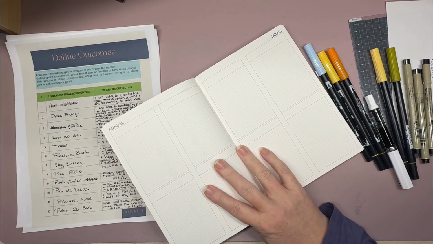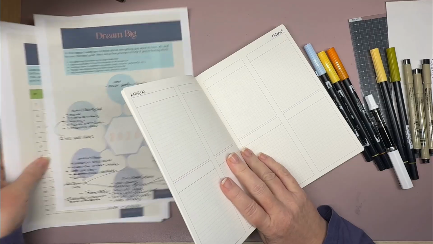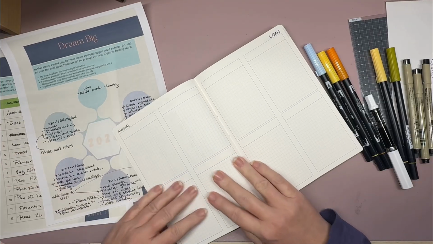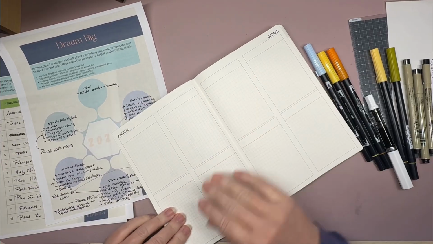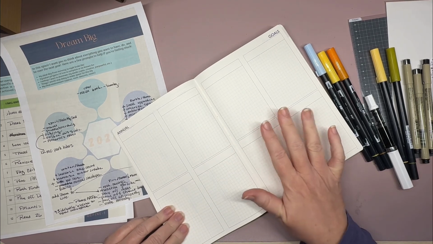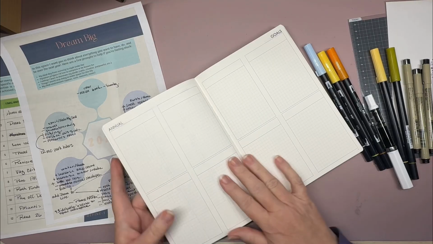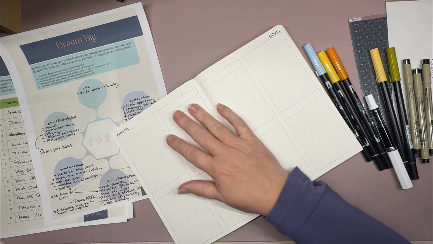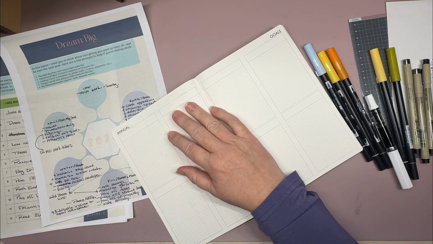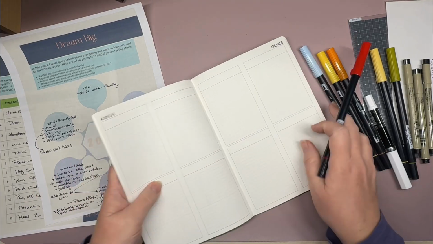I have got things set up normally by categories, and I want to keep those categories going into 2026. So I'm going to go ahead and start with this wonderful red.